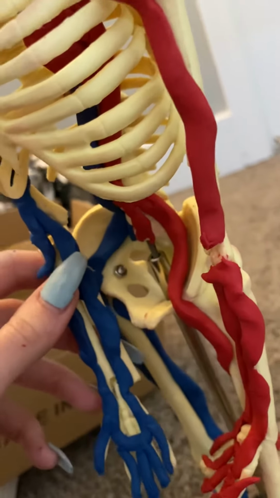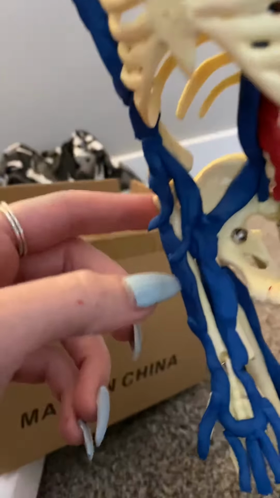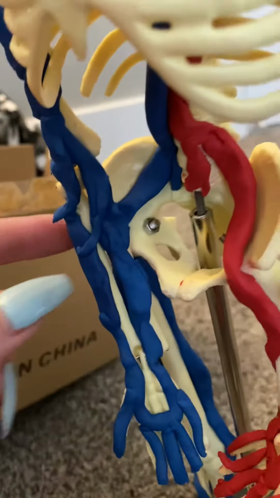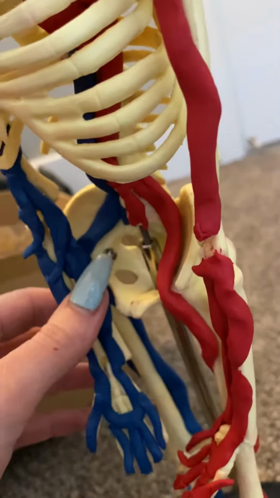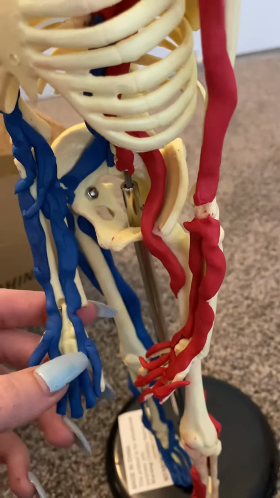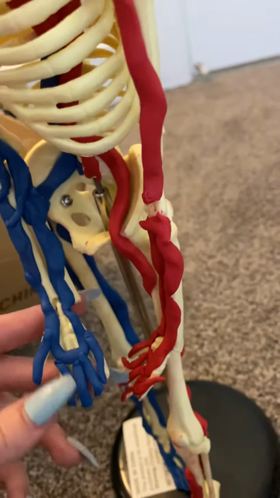Okay, so we have the medial cubital vein right here, going across, the little one right there. And then we have the ulnar vein here and the radial vein here. We have the venous palmar arches here, and then the digital veins here.